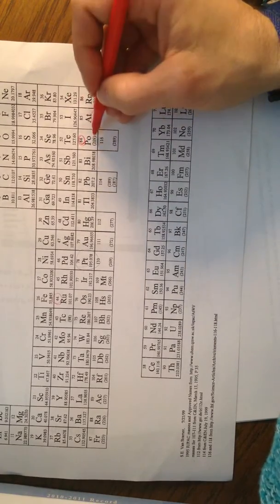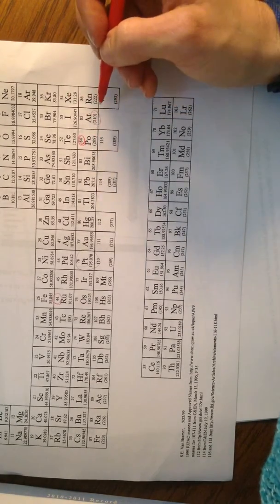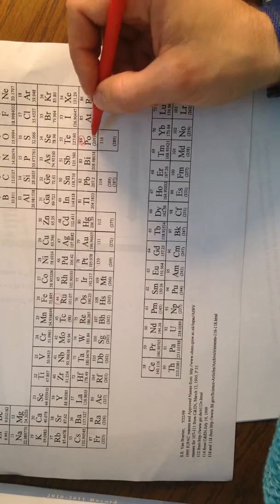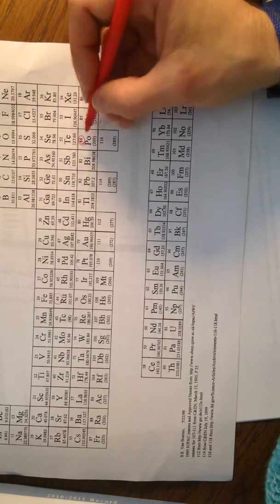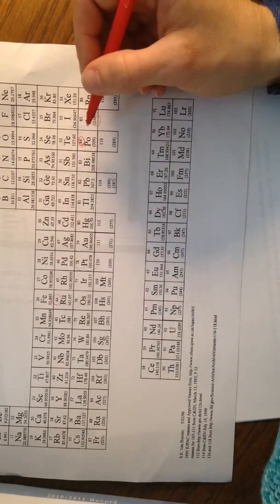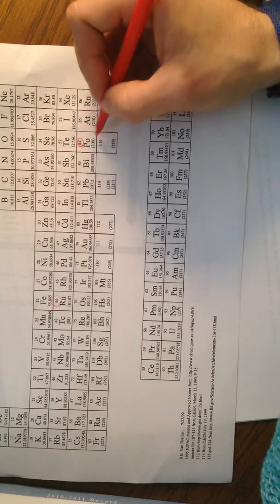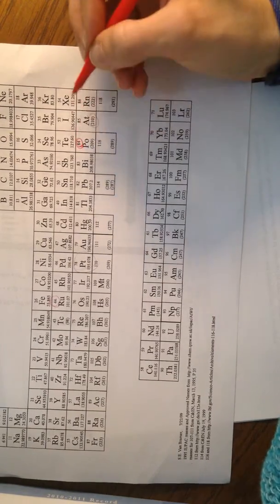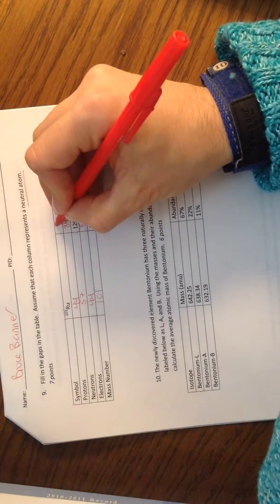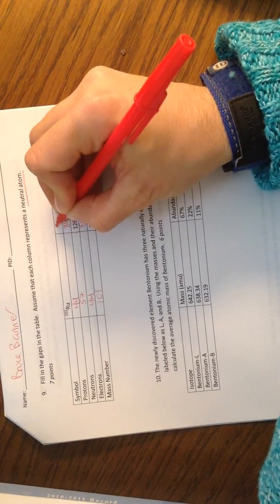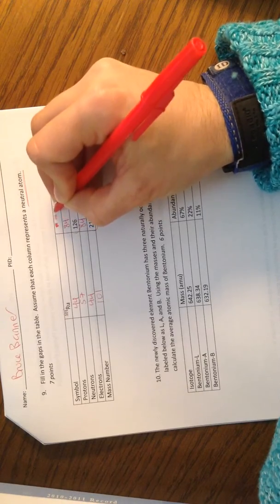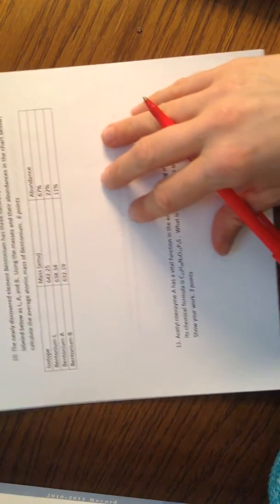Because remember that these are weighted averages, so this could be an isotope of polonium, and in fact it is. So when you're trying to determine the identity of something, don't look at these mass numbers. Look at the number of protons. We've got 84 in polonium, so our symbol, not 84, 210, polonium. All right, 1 point for each of those guys.